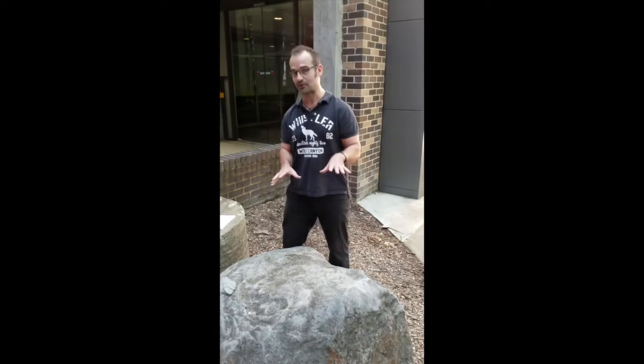So really pretty rock. If you ever get back on campus again, I do recommend coming and having a look at this yourself. All right, that's the end of the walk through the rock garden.